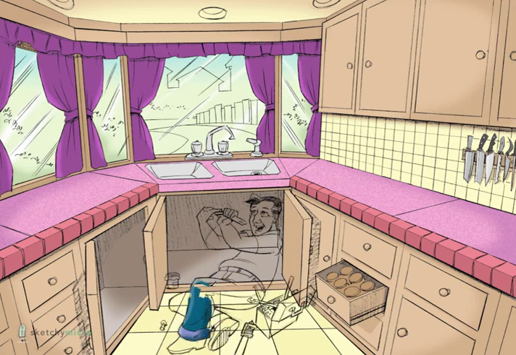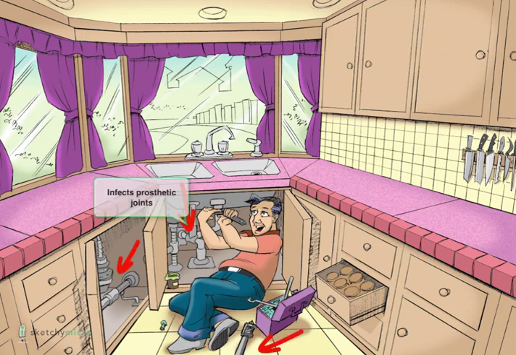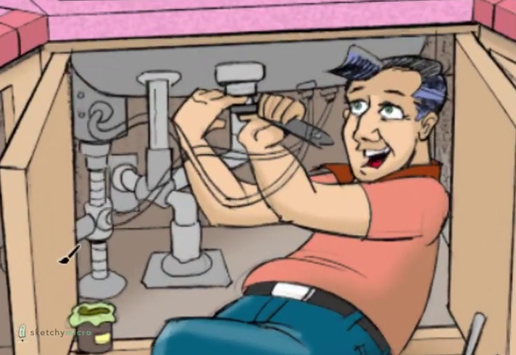So first, you should know Staph epidermidis is the enemy of orthopedic surgeons. It often infects artificial joints and other implanted hardware. So we've drawn a bunch of hardware down here that the plumber's working on to remind you of that. Now we'll draw some tubing down here under the sink that look like catheter tubes. This is because indwelling catheters are also important sources of infection of Staph epidermidis.